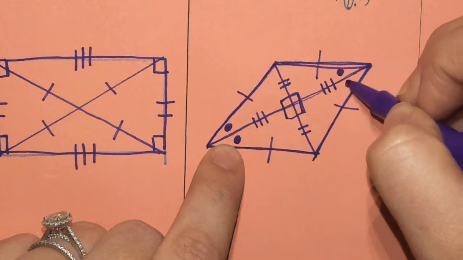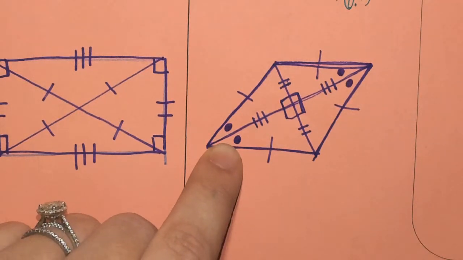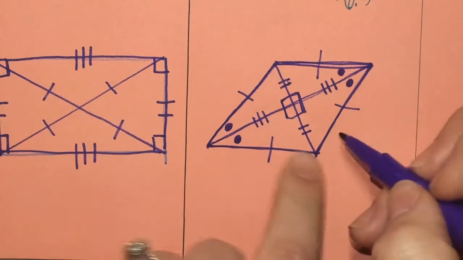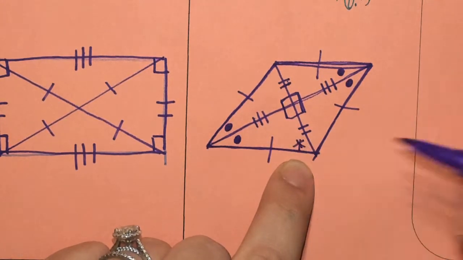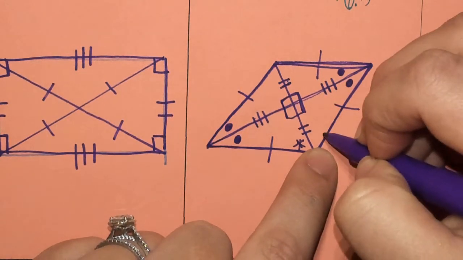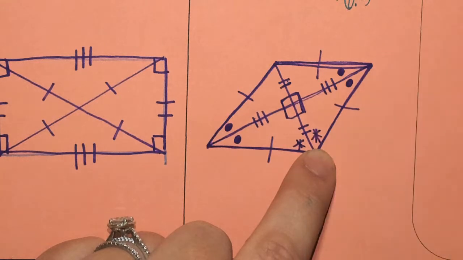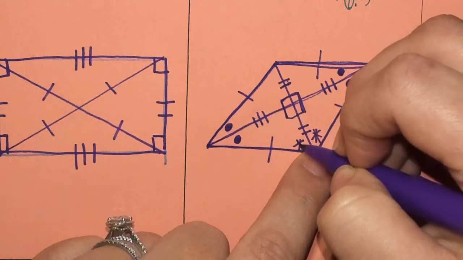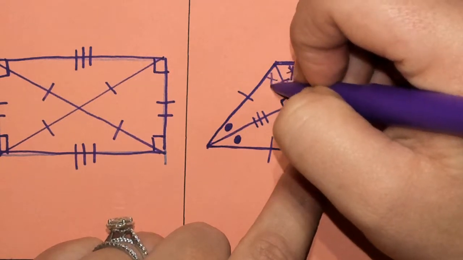So all four of these are the same. This bisects, so I'm going to put a star. This angle, if it bisects, it just cuts in half, so it's the same as this. And alternate interior tells us that this is the same as this.